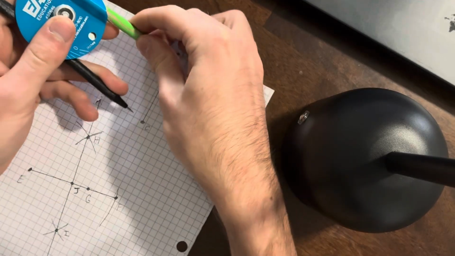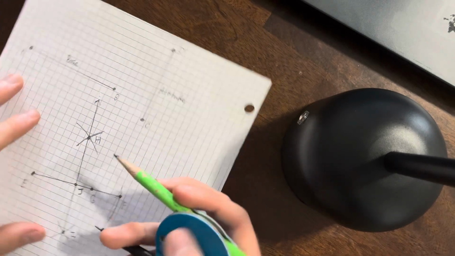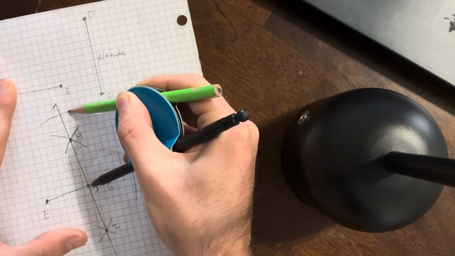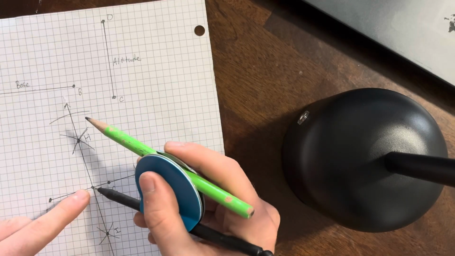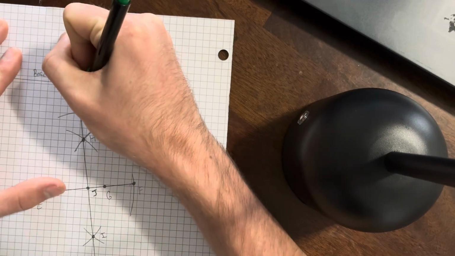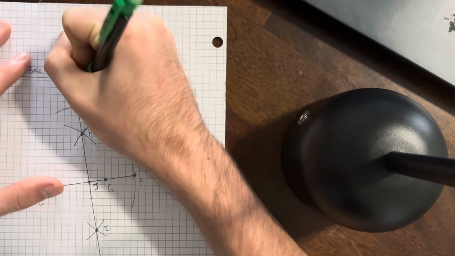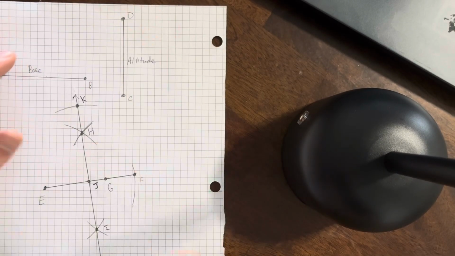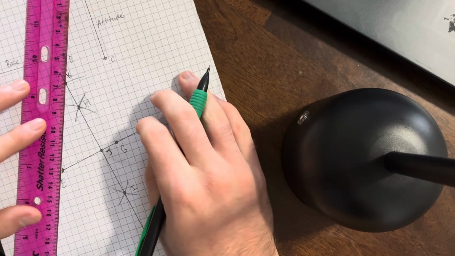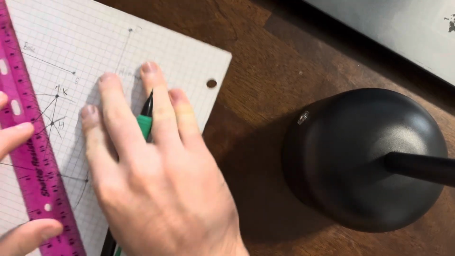I'm going to change my compass again, changing its length to be equal to CD, my altitude. I'm going to create another arc over the top, centering my compass at point J, that bisector. Now I'm going to see where that arc crosses the perpendicular bisector HI. I'll add my point there. This point I'll call K. And now I'm ready to connect EK. Make a segment. And then KF.